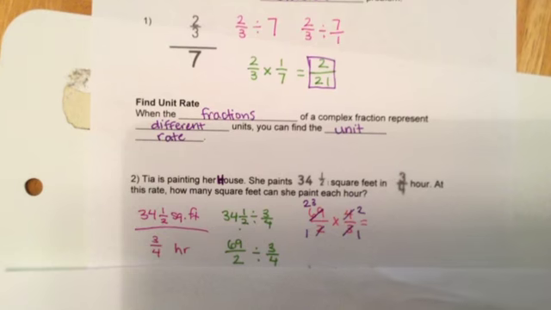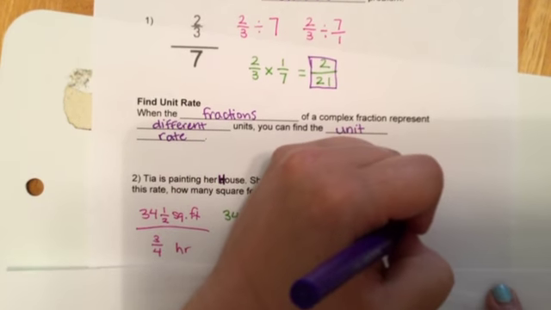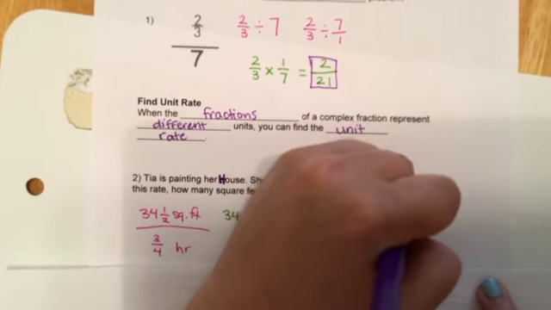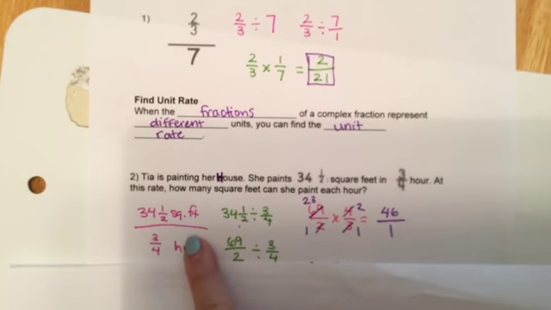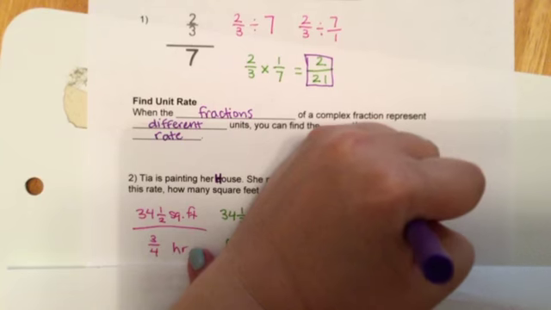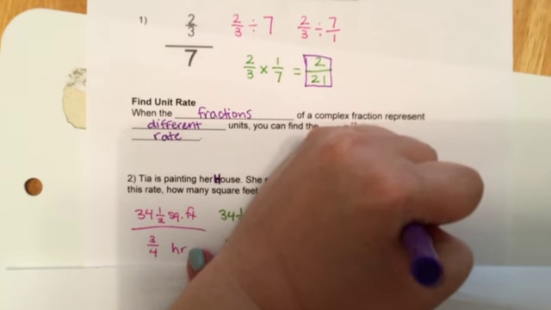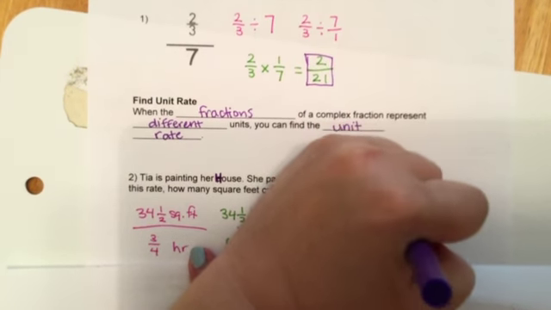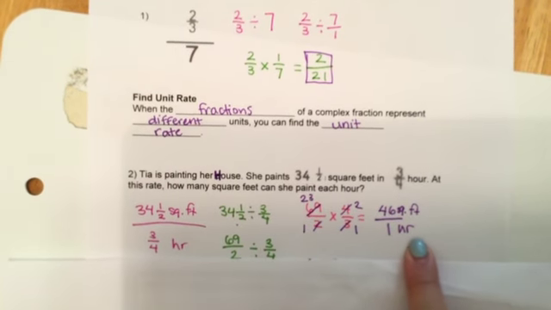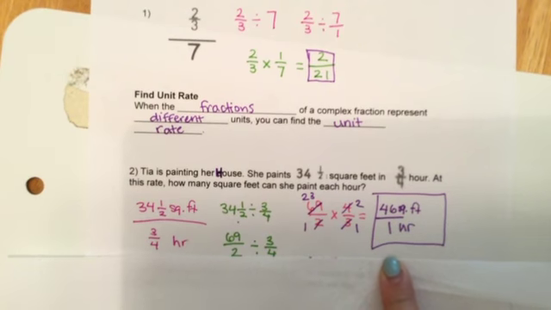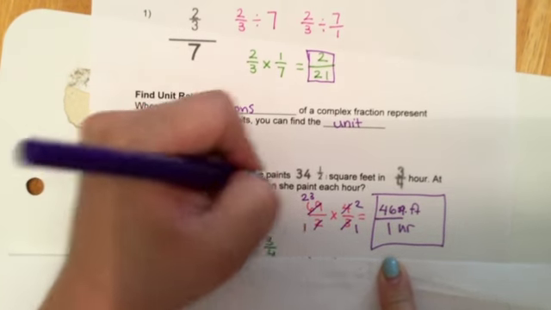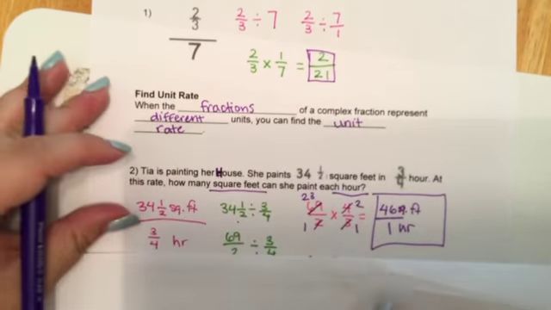Now I'm going to multiply straight across. 23 times 2 is 46. 1 times 1 is 1. And don't forget, my units on top are 46 square feet over 1 hour. There you go. I now have my unit rate that I'm looking for. I know how many square feet she painted each hour.